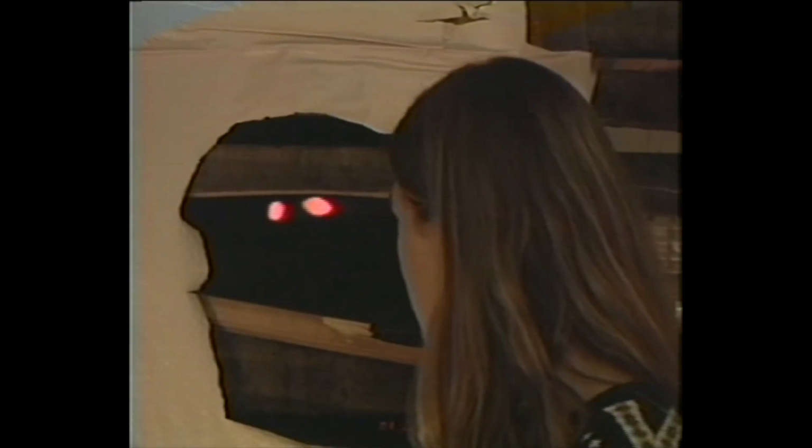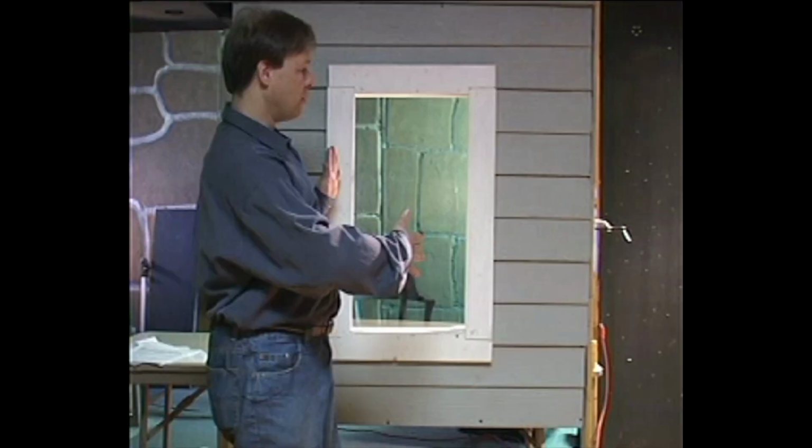Keep in mind that although we are showing this example using a ghost in a window, you can do a ghost in a hole in the wall at the end of a hallway, or a window in a door, such as a dungeon door at the end of a hall. It's equally effective, and it restricts your audience to walking that narrow slice of an angle required for this effect to work.